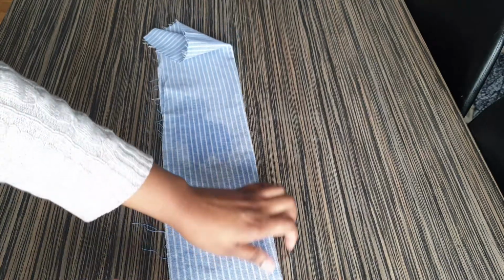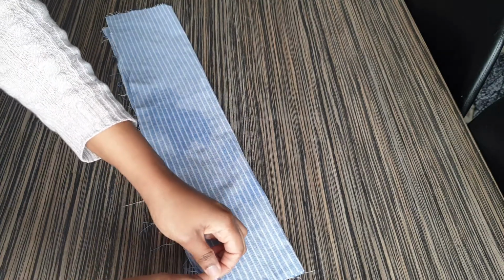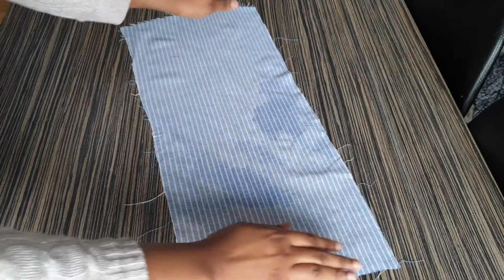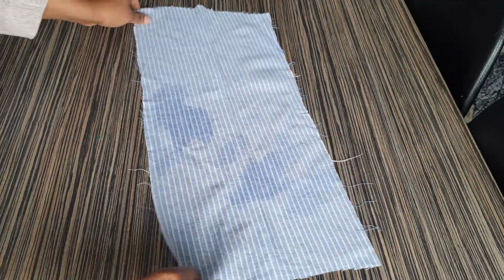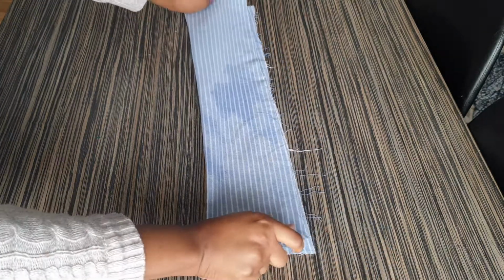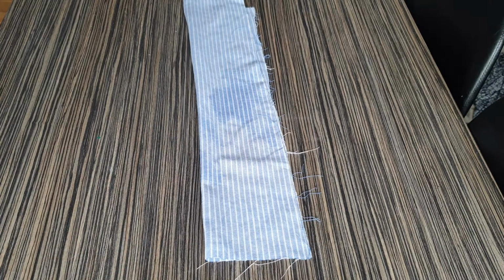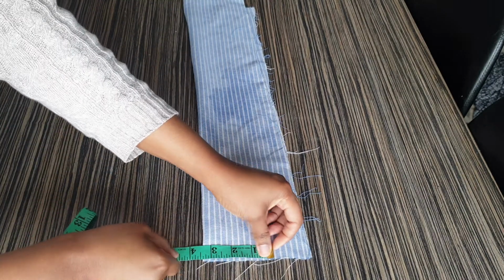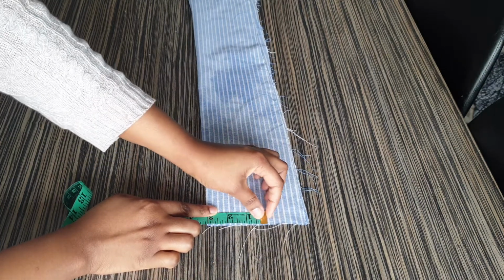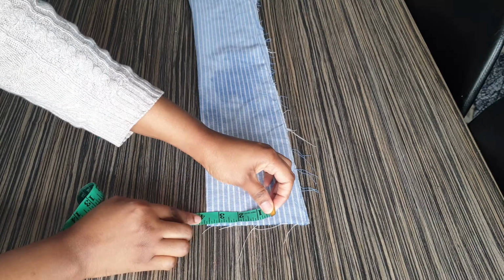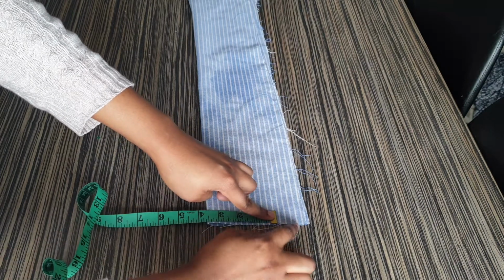I have cut this fabric that I'll be using for my collar, and I already ironed it. That is why it is looking wet. So what I'm going to do now is fold it on the wrong side. So this is the fabric I'll be using as my collar. I want it to be 3 inches folded, but I am going to add half an inch for sewing allowance, which is going to be 3.5 inches.